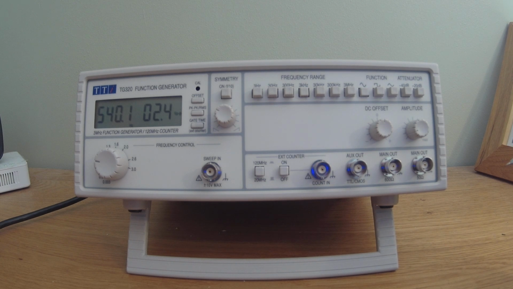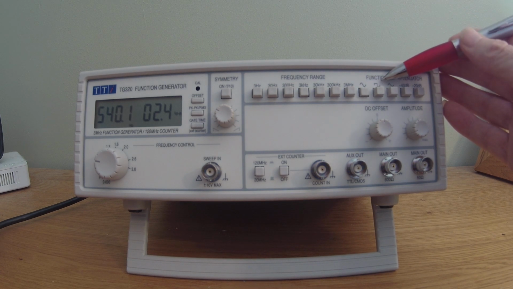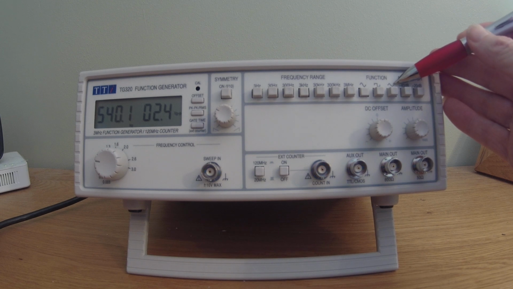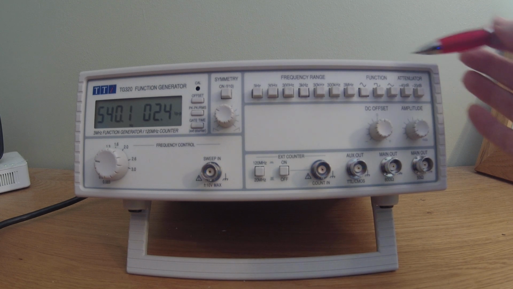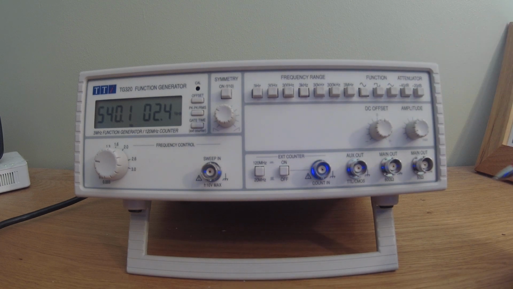It provides three different functions or three different waveforms. We can have a sine wave, a square wave, or a triangular waveform, and we have the three different selection buttons up here under function to decide which we want, so we pick the most suitable waveform for our device.